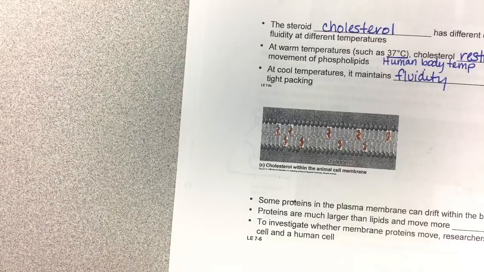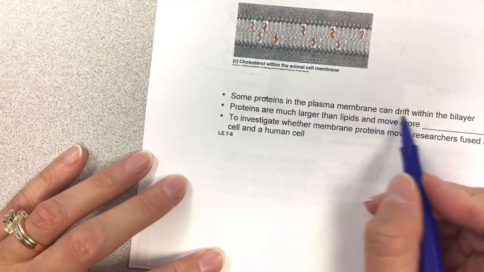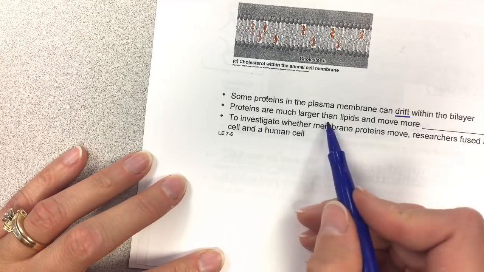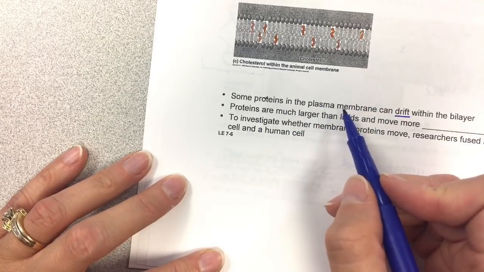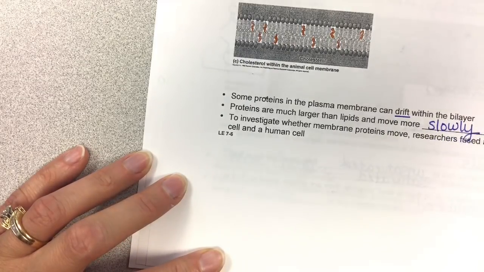All right, so cholesterol is very, very important. Another big important thing is the proteins. So let's talk about those embedded proteins. Some proteins in the membrane can drift within the bilayer. They move around. Proteins are much larger than lipids and therefore move much more slowly, because they are a much bigger molecule.